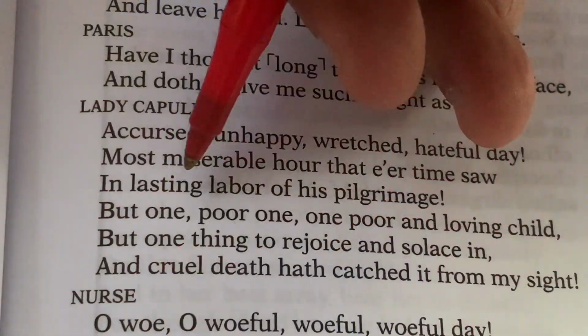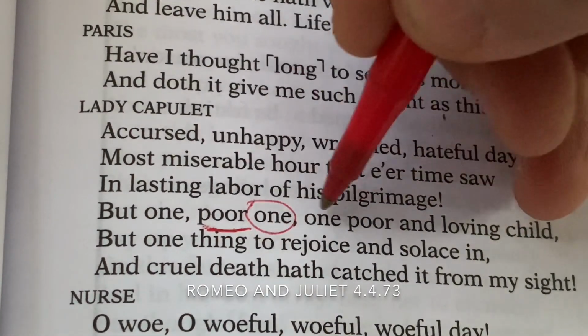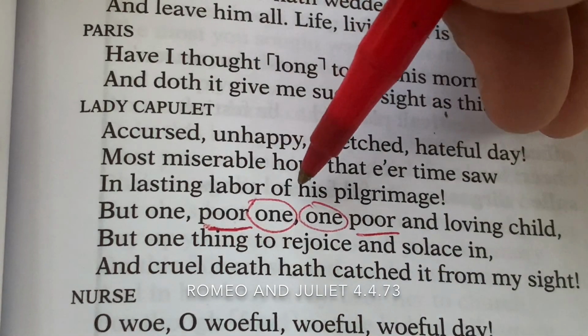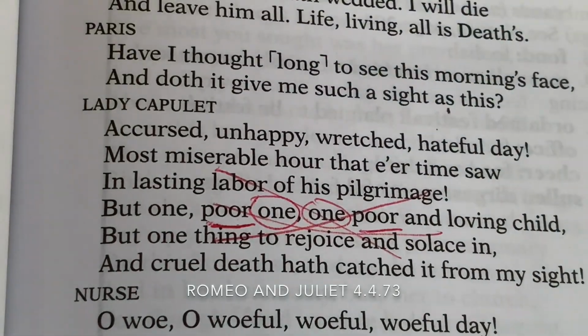Or it can be flattened along one line. But one poor one, I'll circle it, one poor and loving child. If you kind of make it work, it's kind of like a weird X. It's a flattened X. So that's your postcard for the flowers or colors of rhetoric. The garden, I hope, at least when you're reading Renaissance literature, won't just be a blur of color.